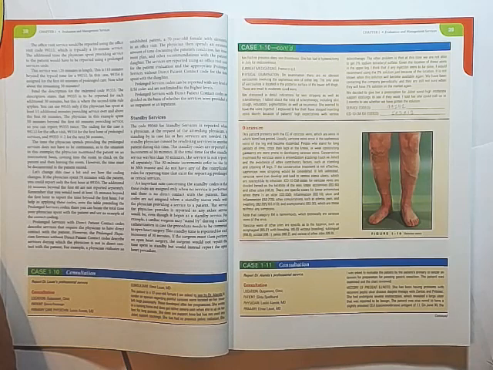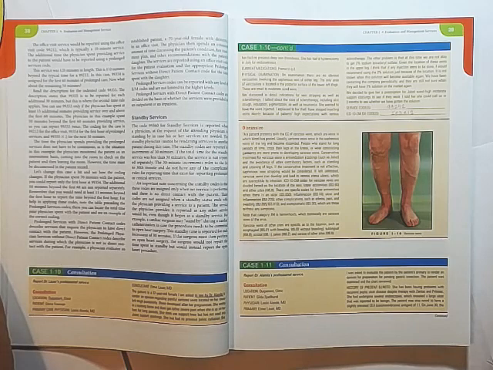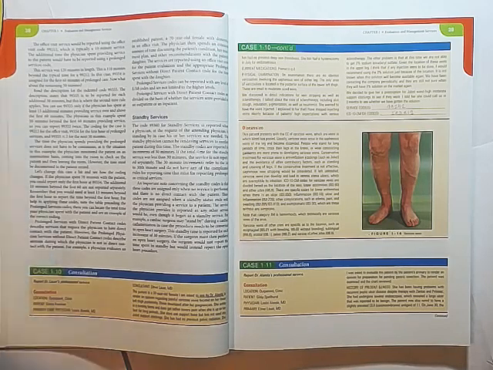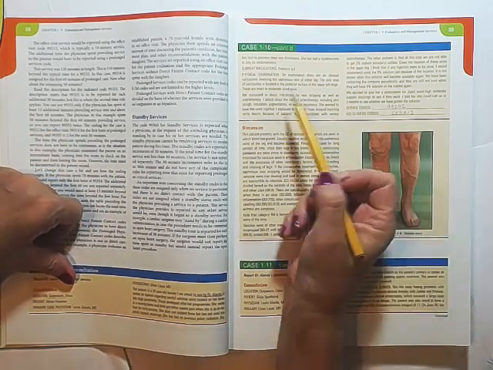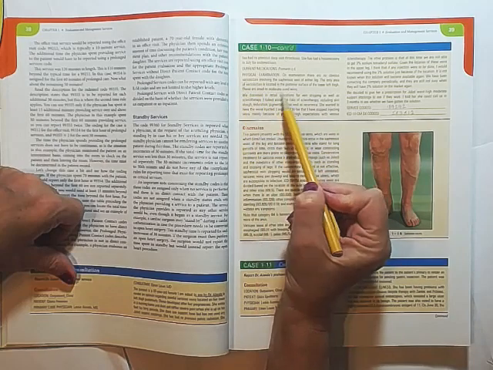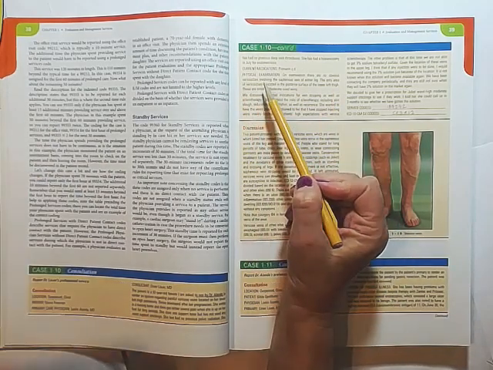So I'm thinking that the history is a lot more detailed, or is more expanded problem focused than it is just problem focused. Although that physical exam is fairly problem focused.